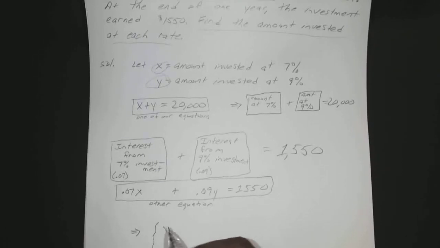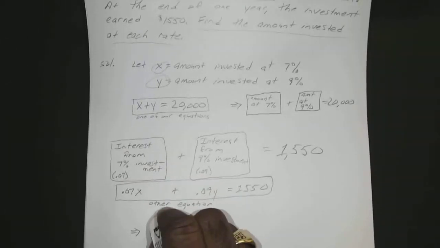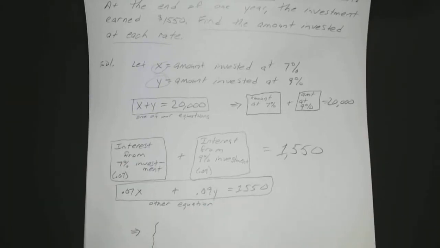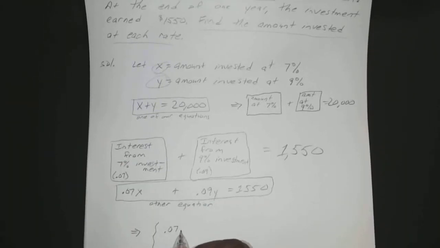I'll start off with the second equation: 0.07x plus 0.09y equals 1,550, and you have x plus y equals 20,000. If we wanted to do the substitution, all we have to do is get one of the variables by itself.